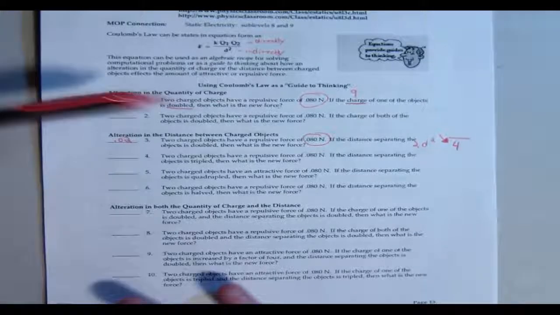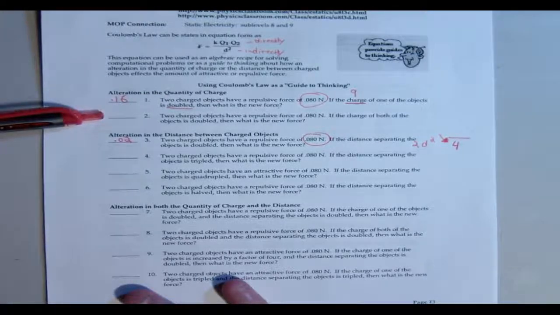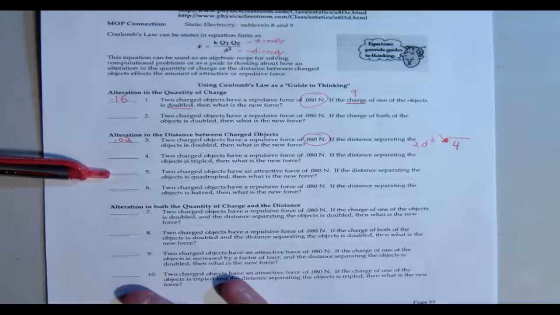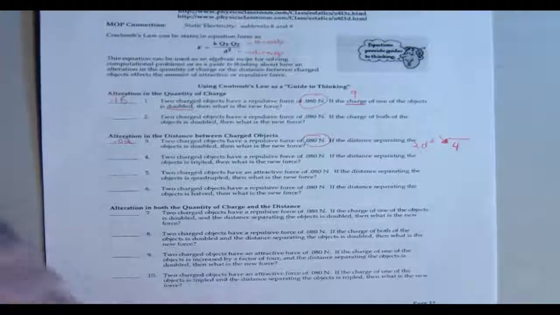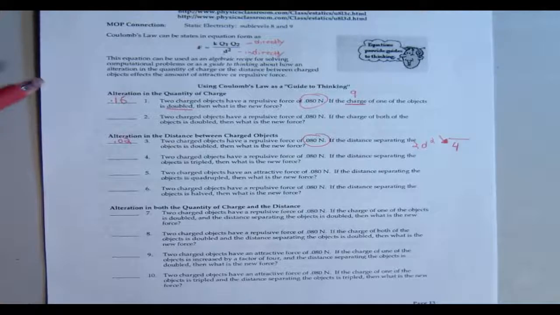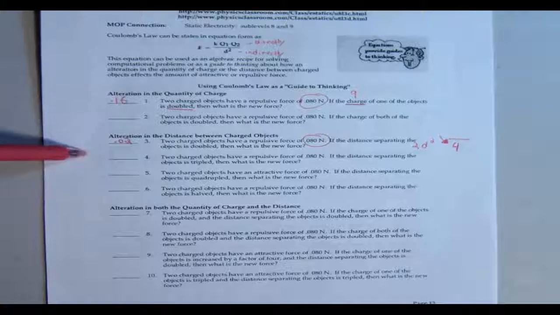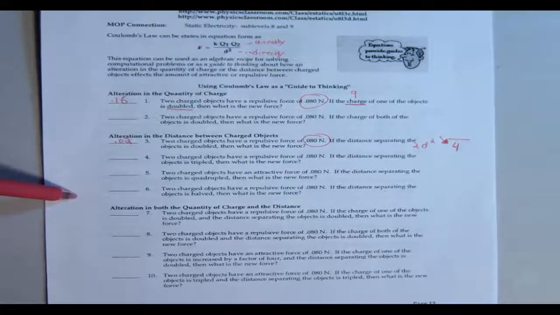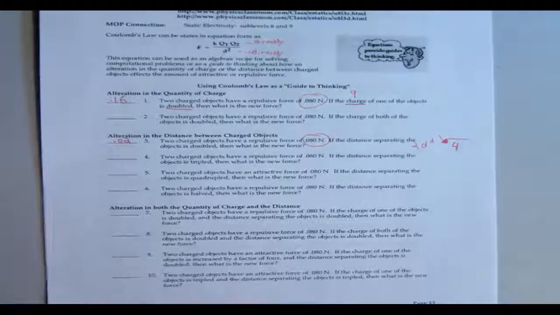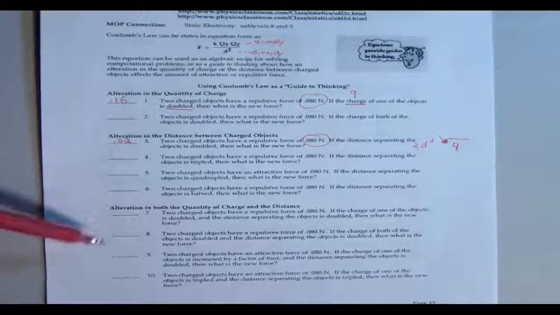Okay, so this one deals with only charge, this one deals with only distance, this one deals with both. So remember, you're going to be doing one of a couple things. Sometimes two of a couple things, I guess. Multiplying only, dividing only, or multiplying and dividing. That's it. So I'm going to go number 8.